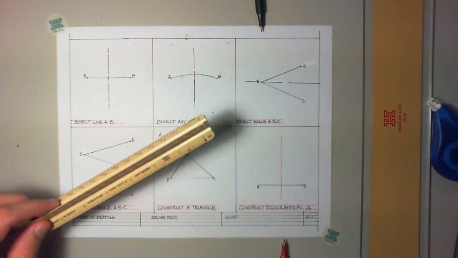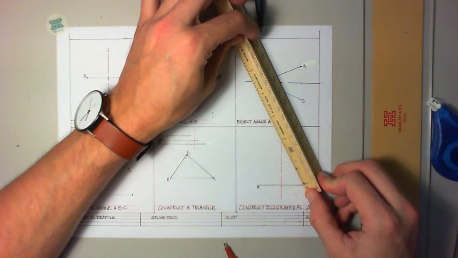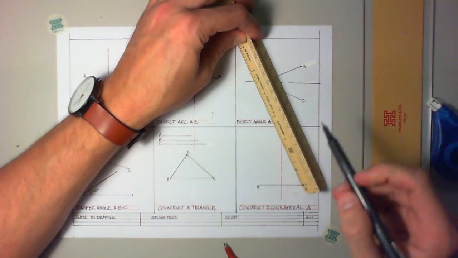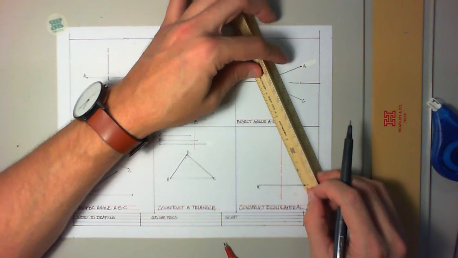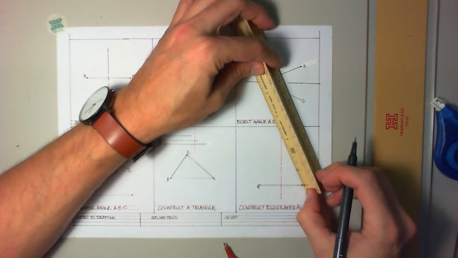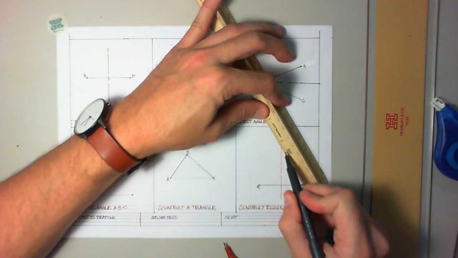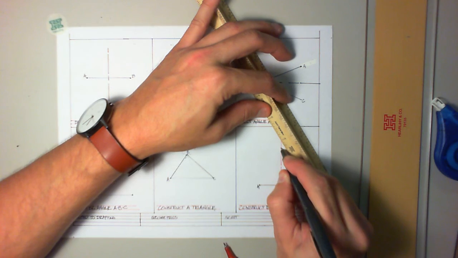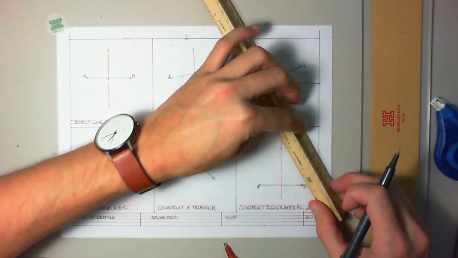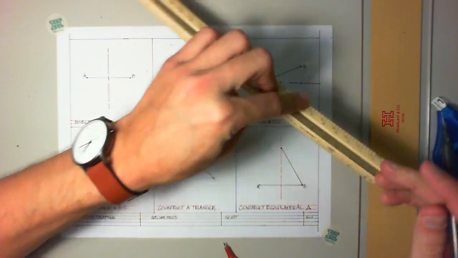Then, here's the trick. You want to measure 1 3/4 all the way from this point until it hits that line. So you rotate your scale until you see your 1 3/4 mark. I'm going to keep my 0 on the end here. And then I'm going to take my scale and swing it down until I hit my 1 3/4 inch mark at that bisecting line. And what that's going to do is give you a straight, true equilateral triangle.